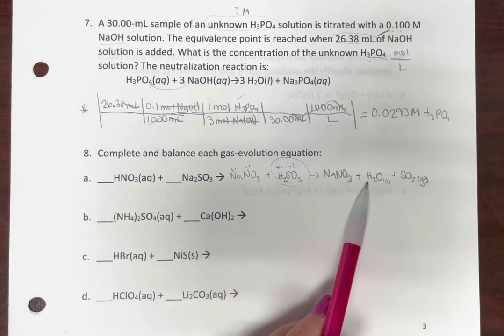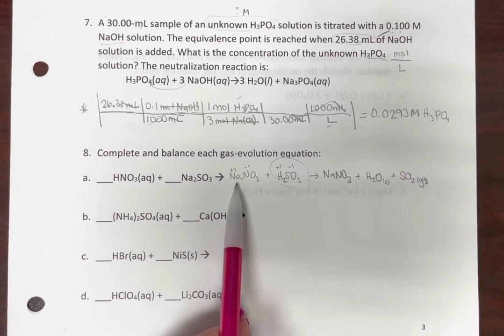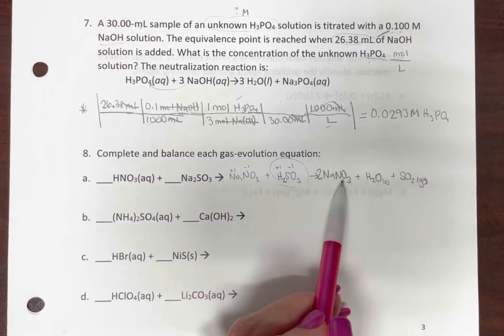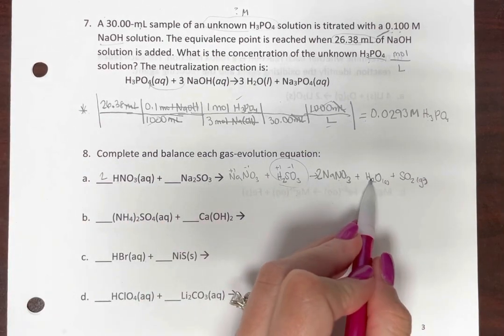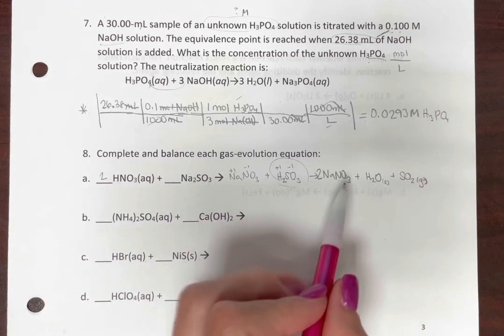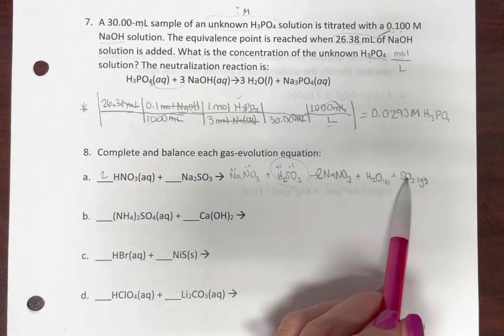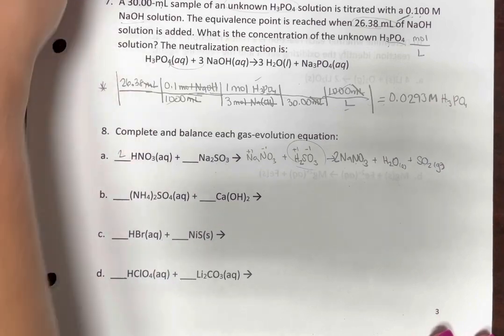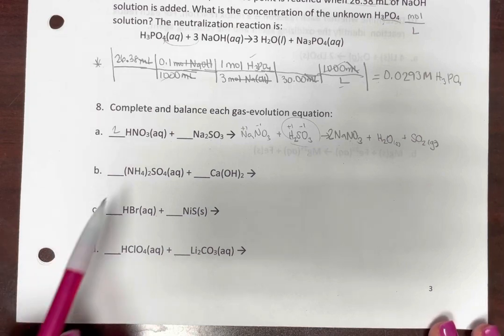It's probably easiest to balance this part, actually, where we're going to need two of these. So we need two sodiums, we need two nitrates. Now we have two hydrogens, two hydrogens. Two nitrates, two nitrates. And then here is our S, and there's our three oxygens. Again, these are a little bit weird, and if you choose to use another method to balance the equation, then that's okay. All right, how about this next one?